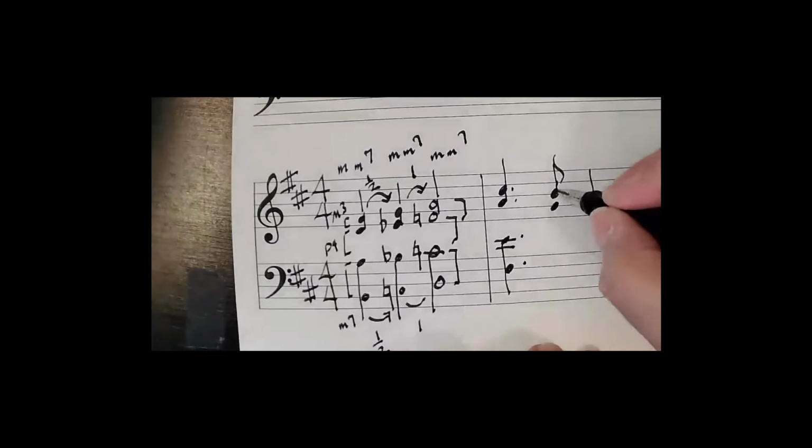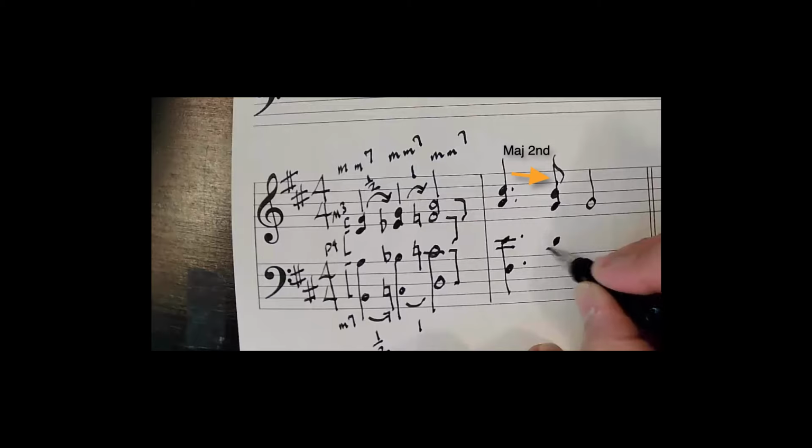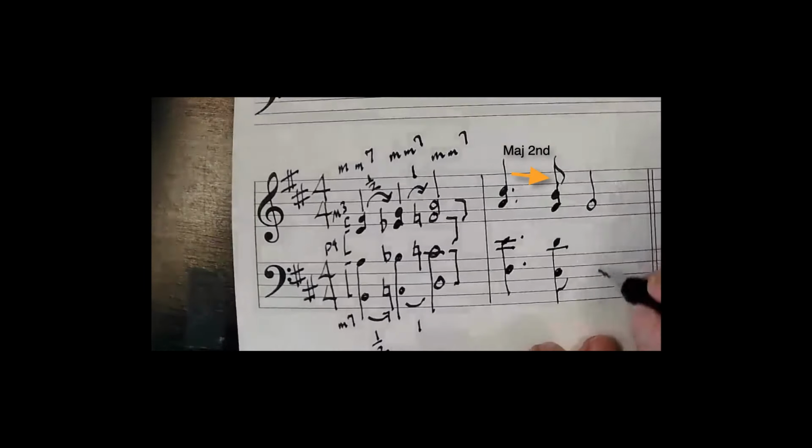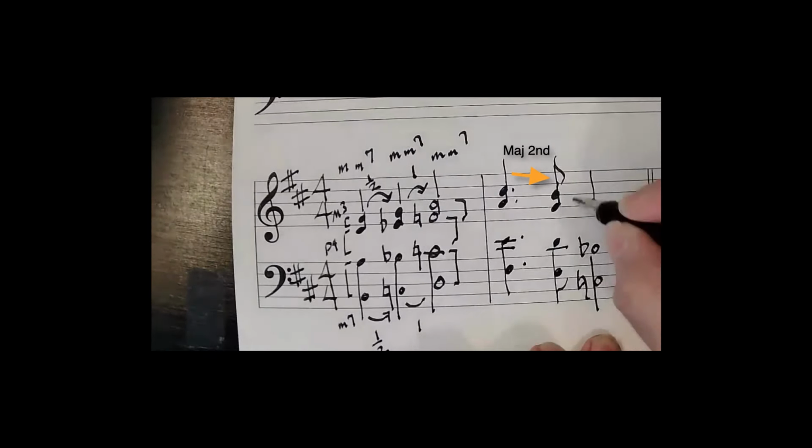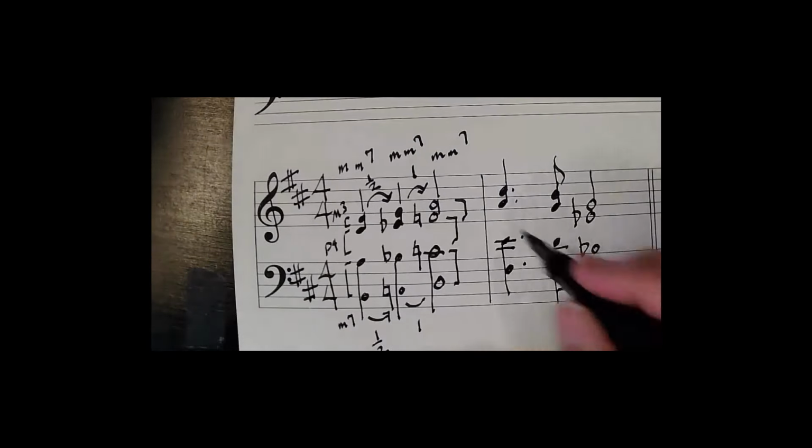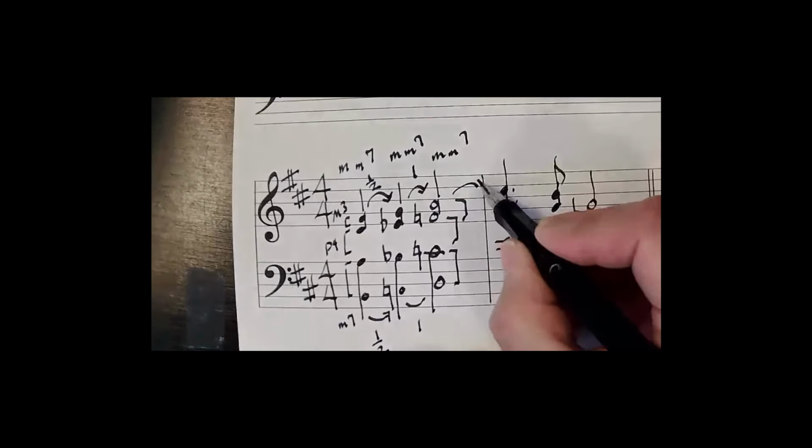Then the melody goes down a major 2nd, so all the pitches go down a major 2nd. And in the last chord, the melody goes down a major 3rd, so all the pitches go down a major 3rd. In strict planing, you have to be extremely careful with your intervals to keep them consistent.